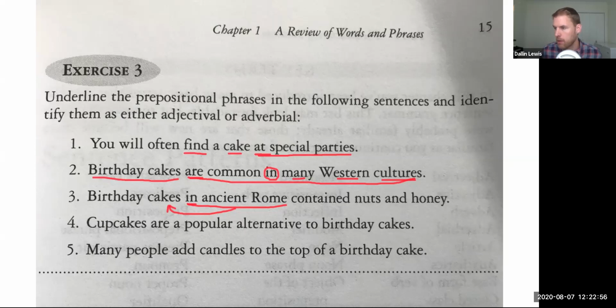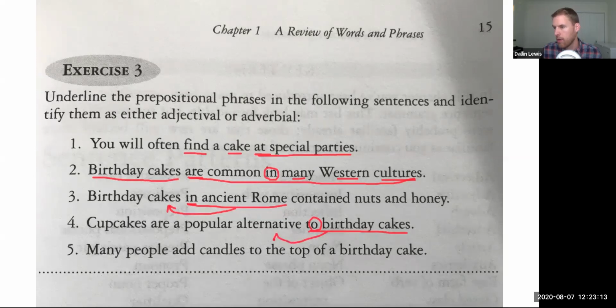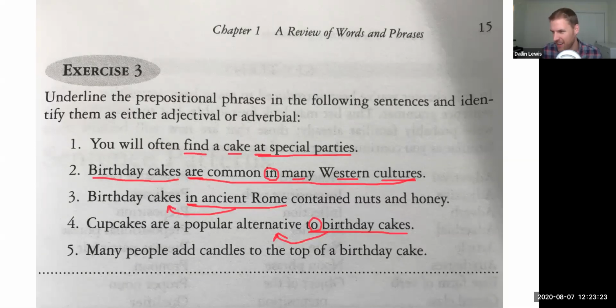Cupcakes are a popular alternative to birthday cakes. To birthday cakes is my preposition. Remember that to can be a preposition. What is it modifying? It is modifying alternative. That's just kind of the simplest way to put it. I'm just going to leave it there.